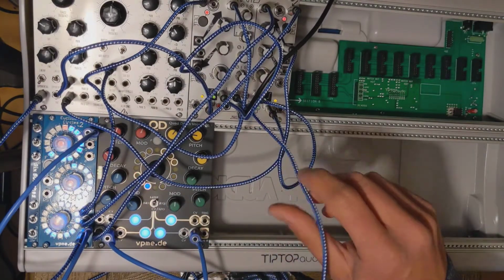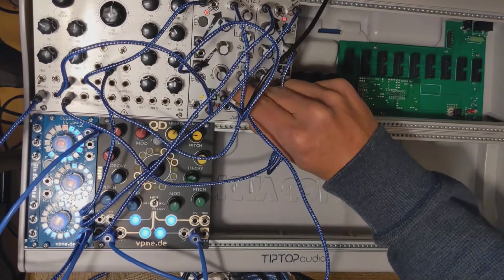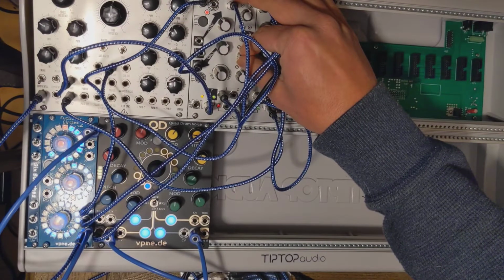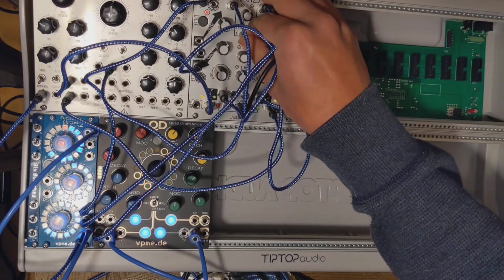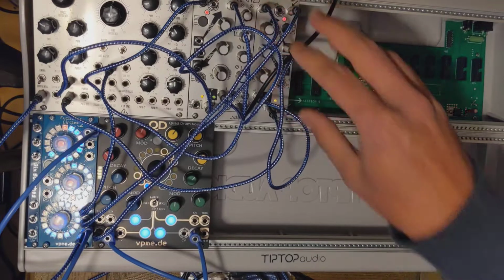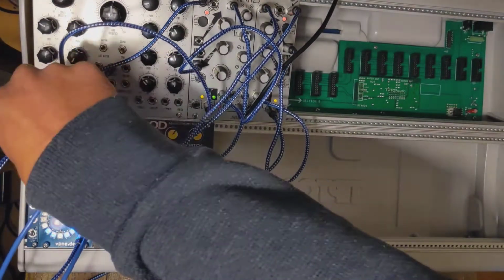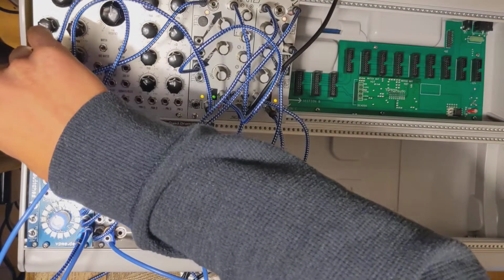Okay, so now we can bring in the drum beat a bit. All right, so another thing we can do, oh yeah, we wanted to add a second frequency modulator here.